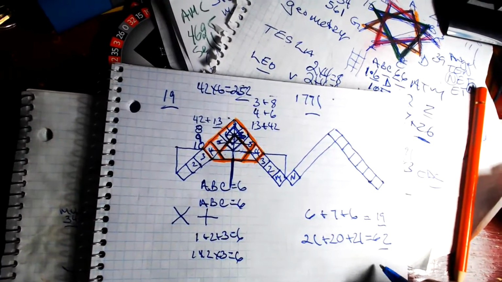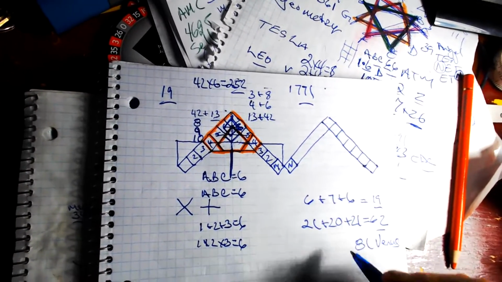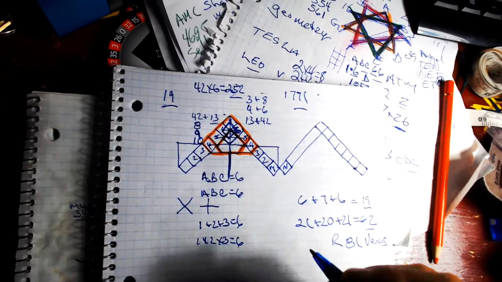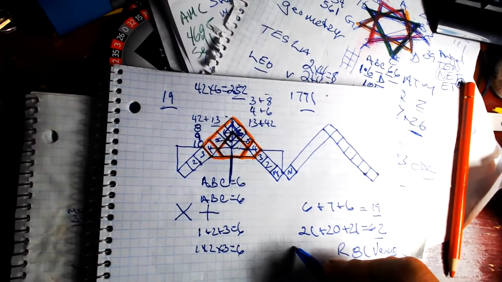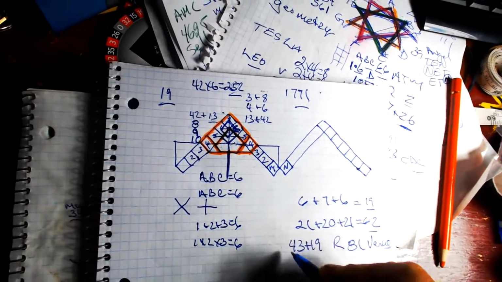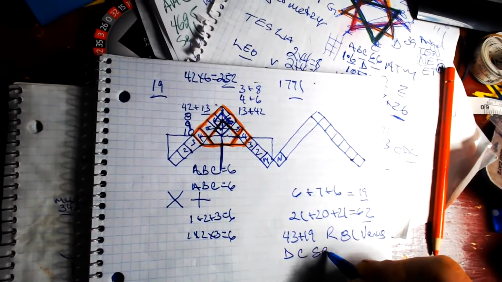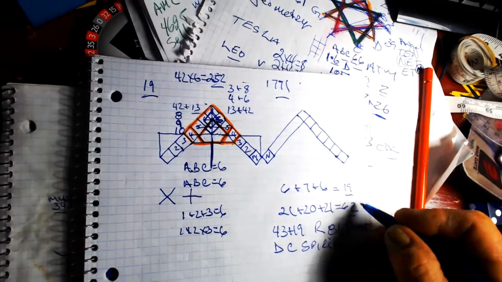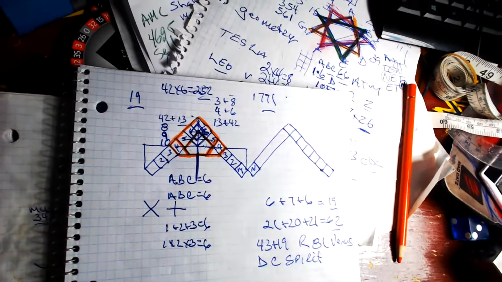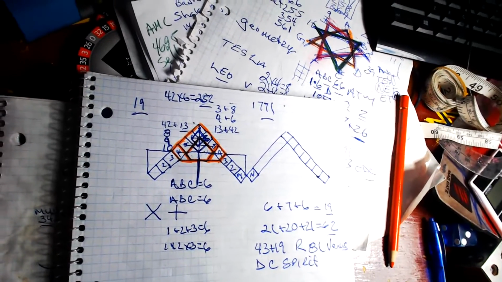So that would be a total of 81, our 81 Venus, and 43 and 19, which is the DC spirit. And then you can have a whole bunch of different equations popping up from this.